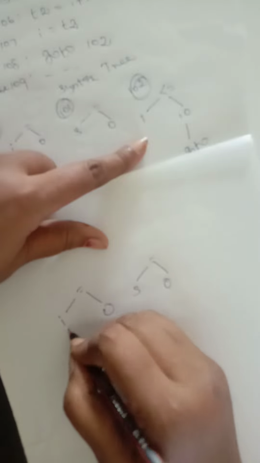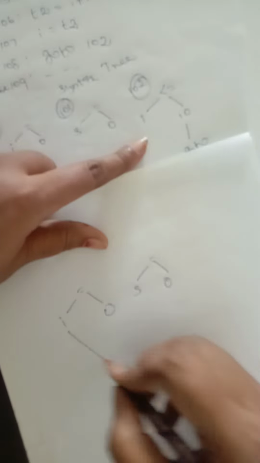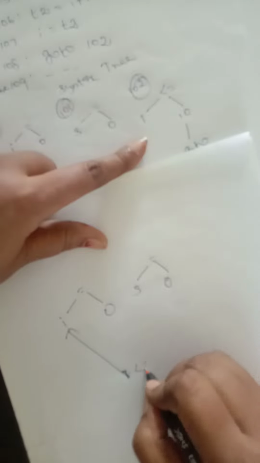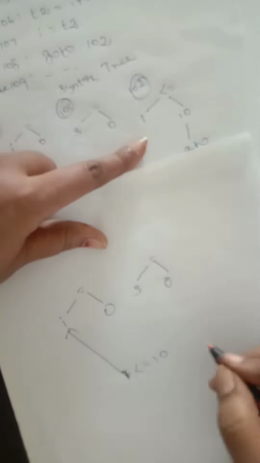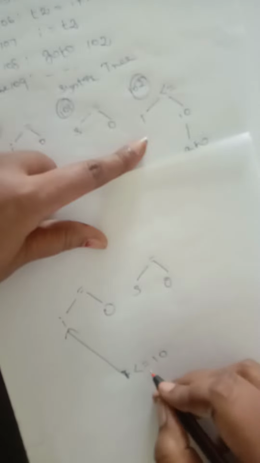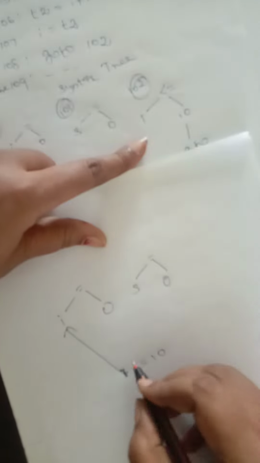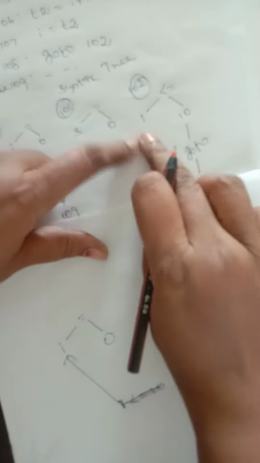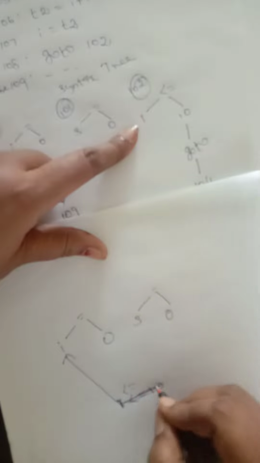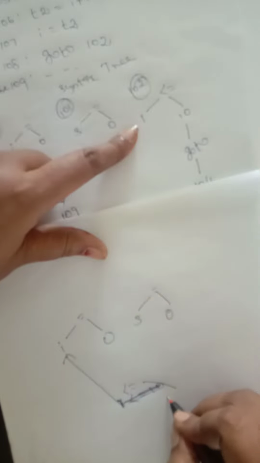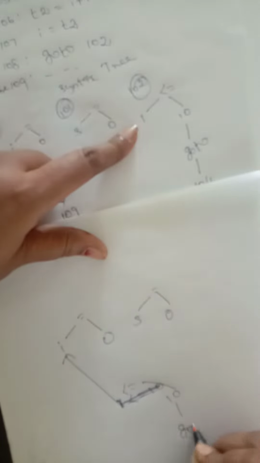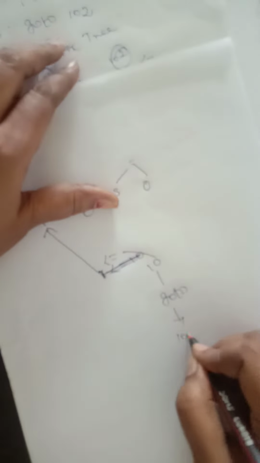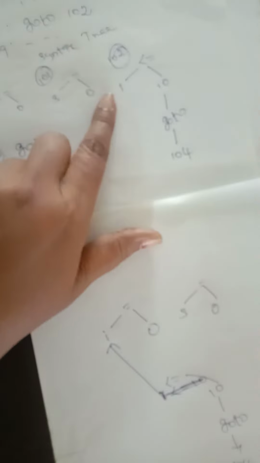So we have to call the variable I. I less than or equal to 10 means go to line number 104.